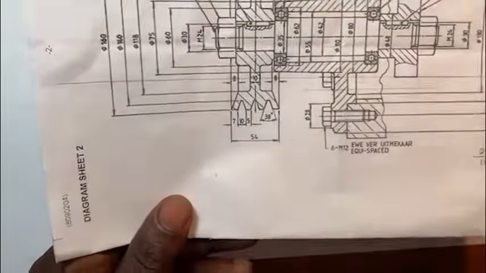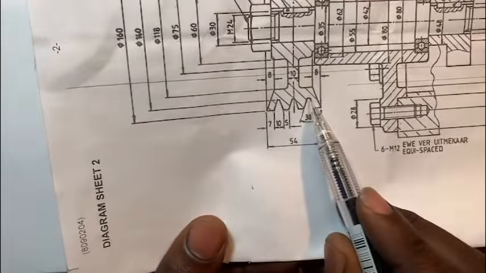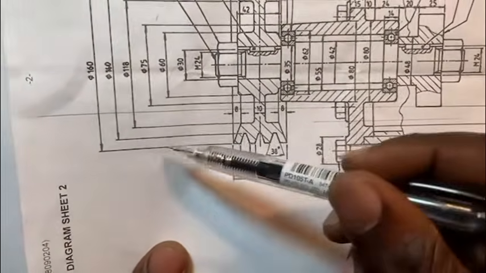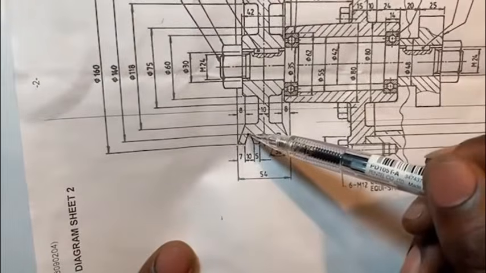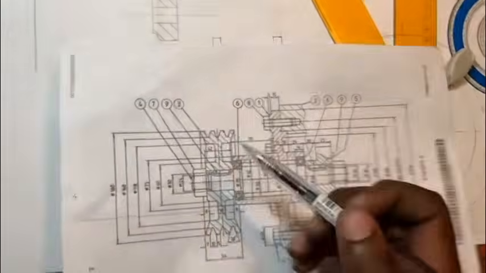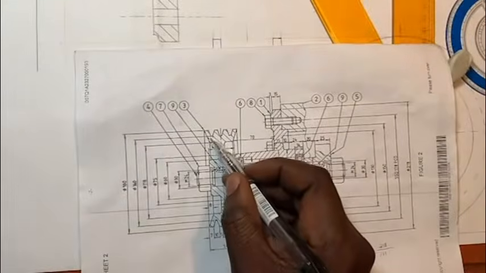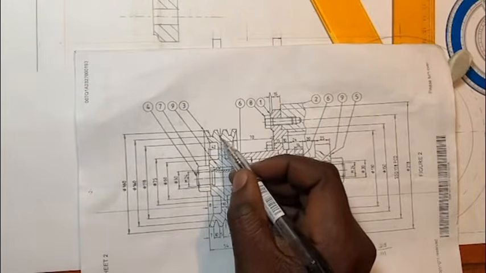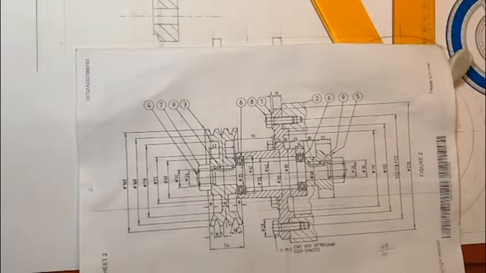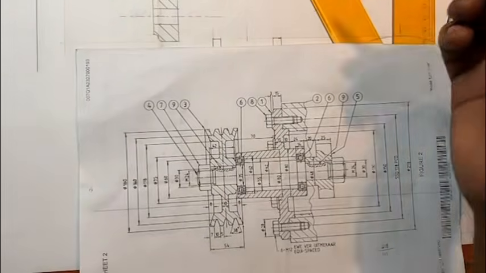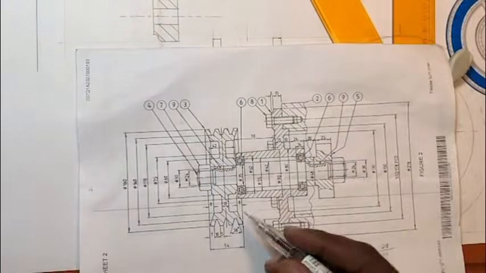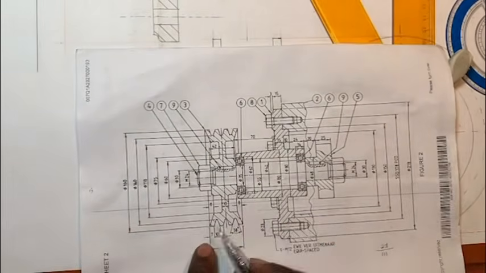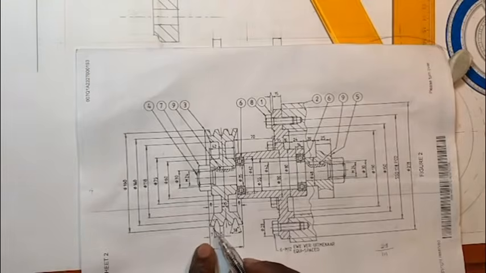Here we are not quite sure about it. From here till here is that thickness. From here till here, that dimension which I've just marked, is it 5 or what? It is not given. We are given the angle of it. And this is 10.